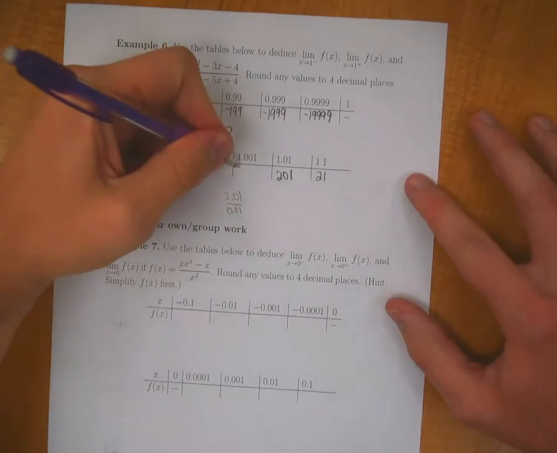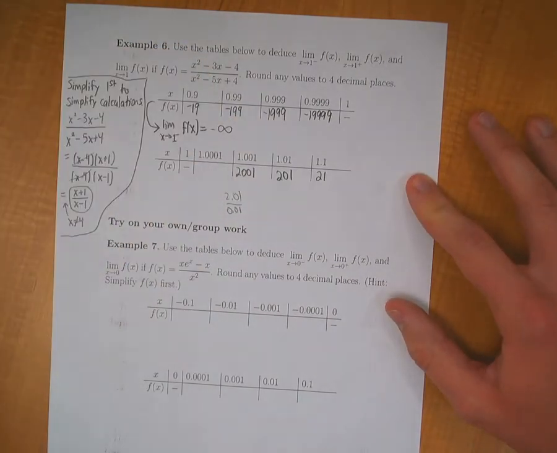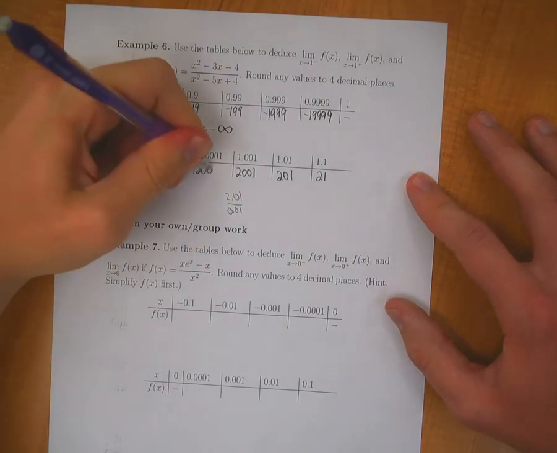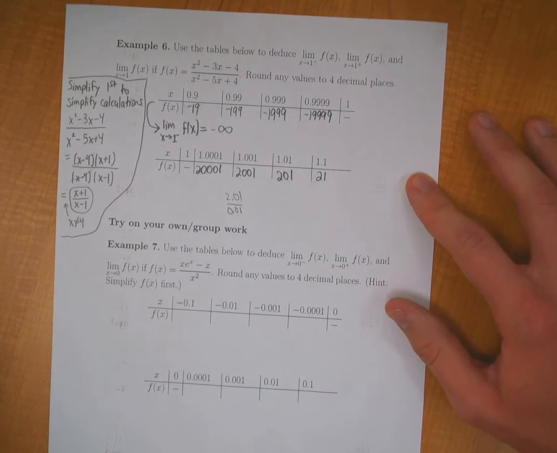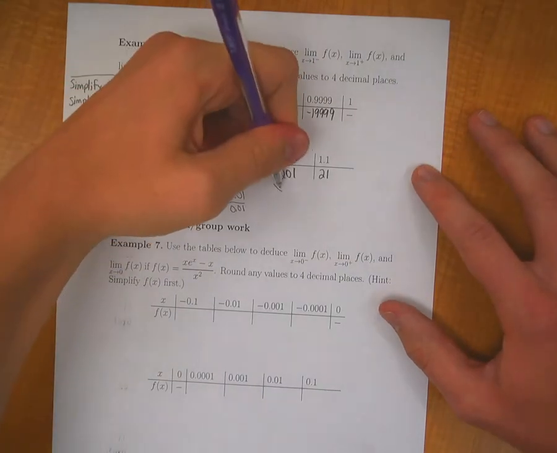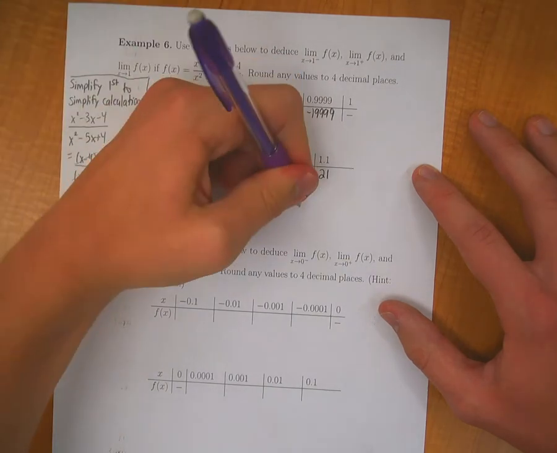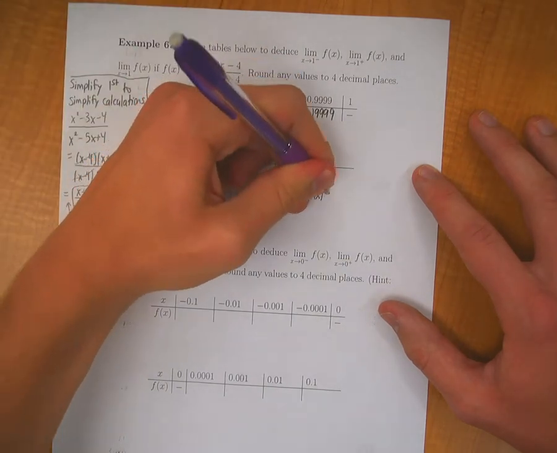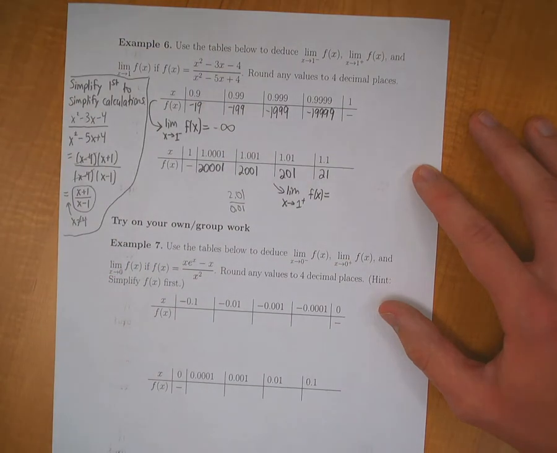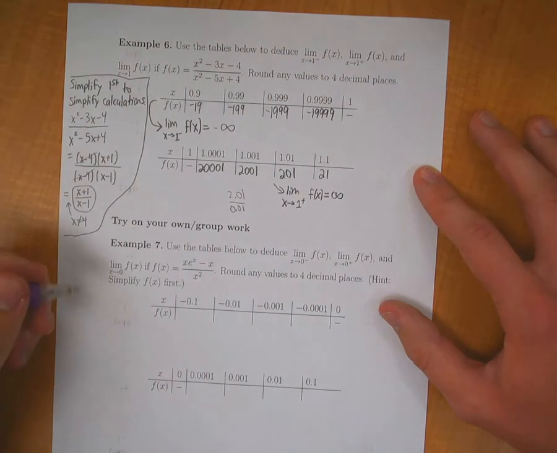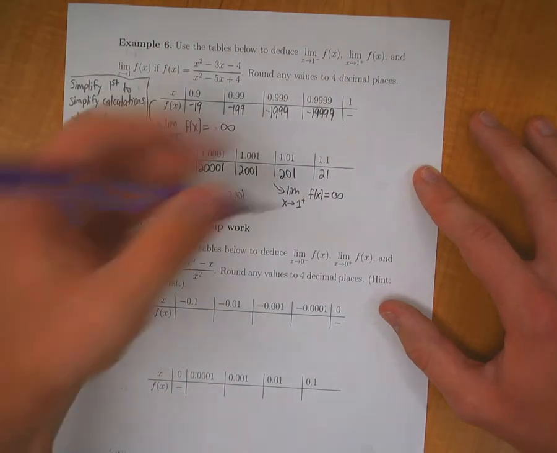2001. Yep, 2001. And then, let's see. 20,001. Yep. Okay. So then in this case, that would tell you that the right side limit of f of x as x approaches 1 from the right would then be just positive infinity. But, oh wait a minute, the left side limit is negative infinity.